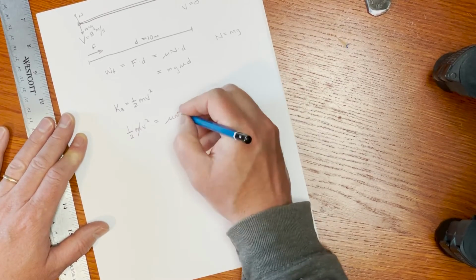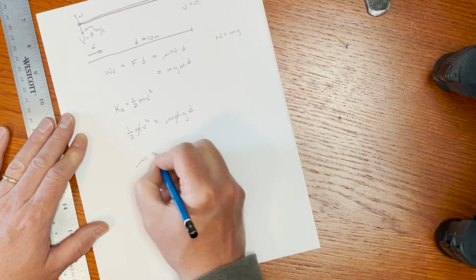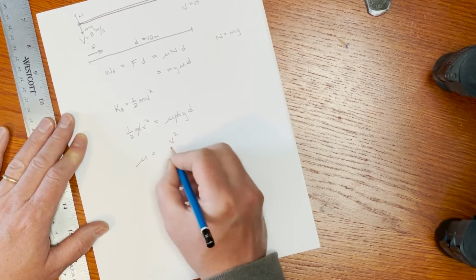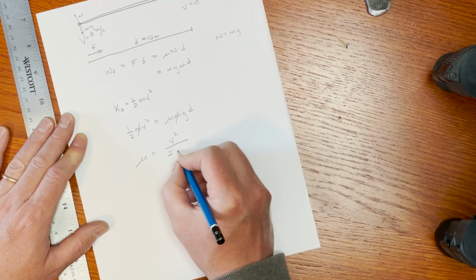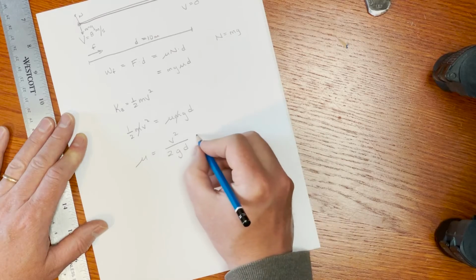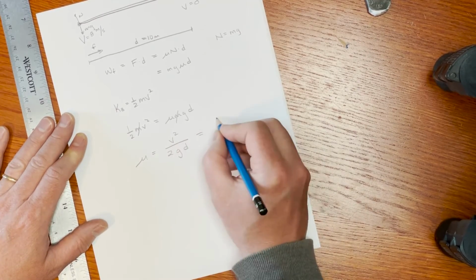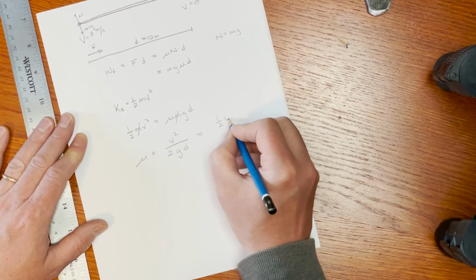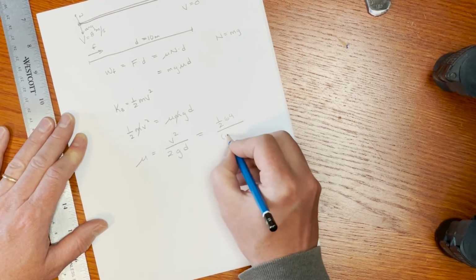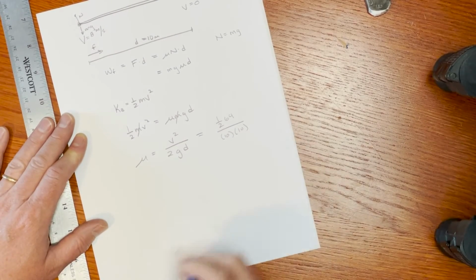Our masses cancel, so we don't have to worry about those, and I wind up with mu equal to v squared over 2gd. So that's 1/2 of 64 divided by 10 for g, to keep the math simple, and 10 for d.